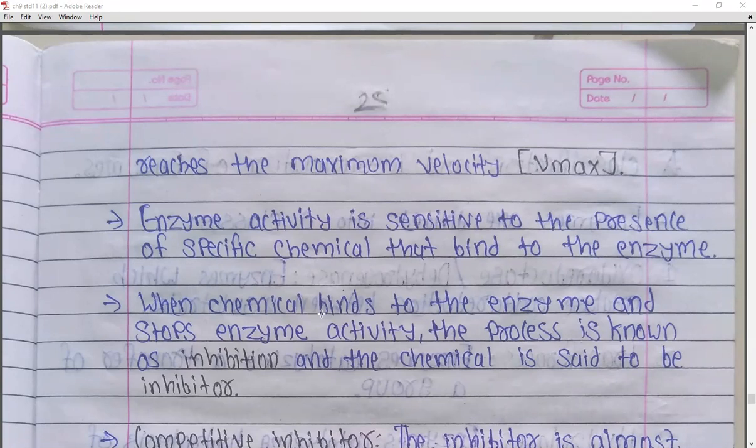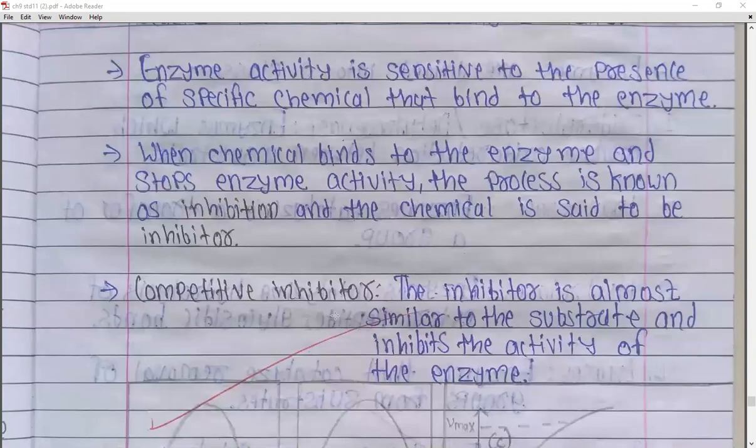For this reason the substrate cannot bind with the enzyme, and the chemical reaction does not take place. When a chemical binds to the enzyme and stops the enzyme activity, the process is known as inhibition, and the chemical is said to be the inhibitor. The chemical binding with the enzyme and stopping its activity is inhibition, that is, stopping the process. And as it is responsible for stopping the process, it is known as the inhibitor.